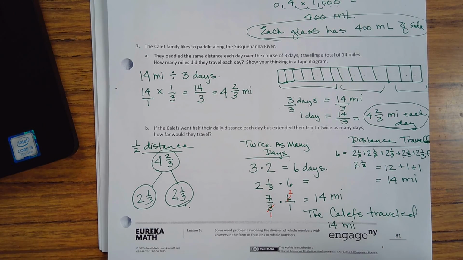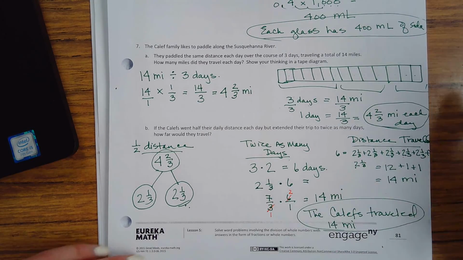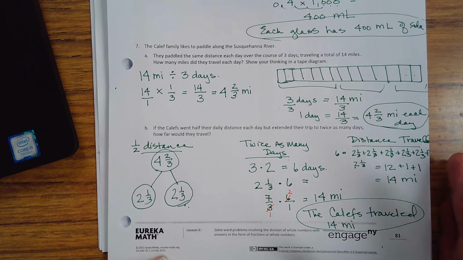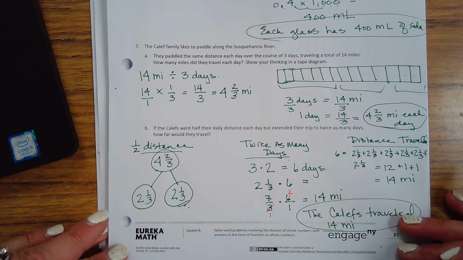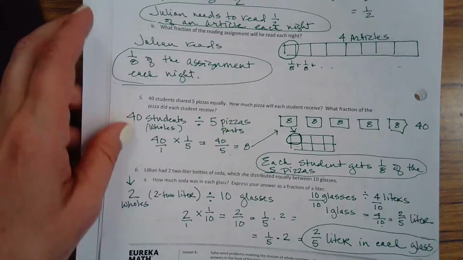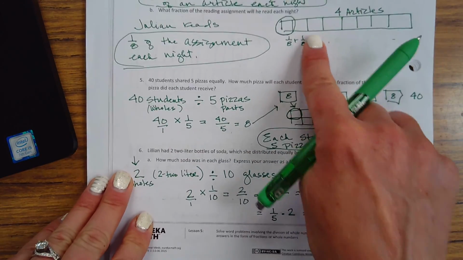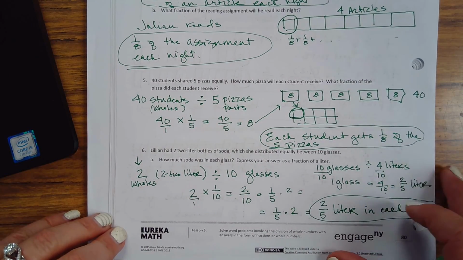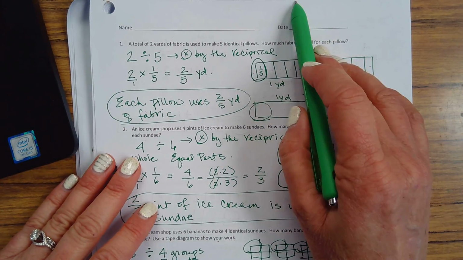All right, that is it. So these problems are going to go exactly with the homework. So we have gone through each problem. I've shown you how I've solved each one of them and the different ways. There's several different ways many times to solve. So just go ahead and use the strategy that works best for you. So that's going to do it for Engage New York, Module 4, Lesson 5.